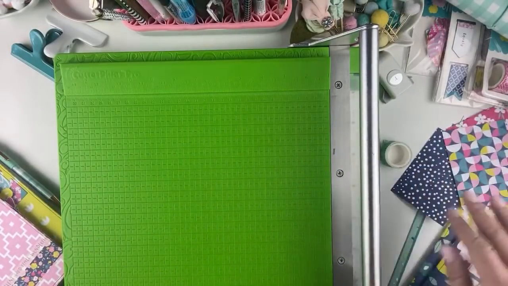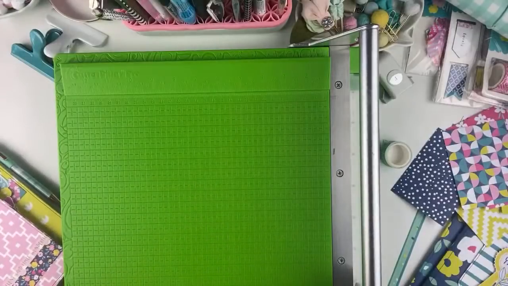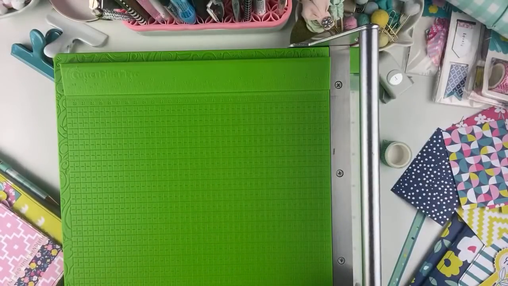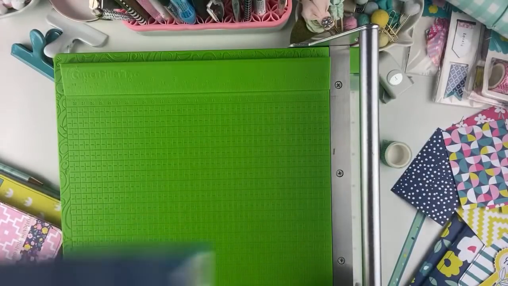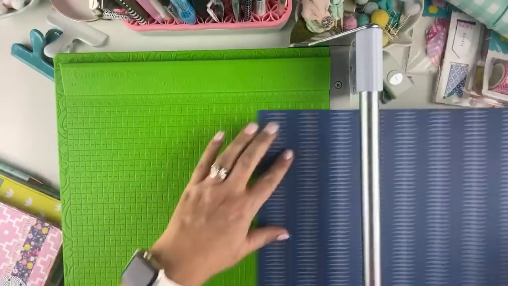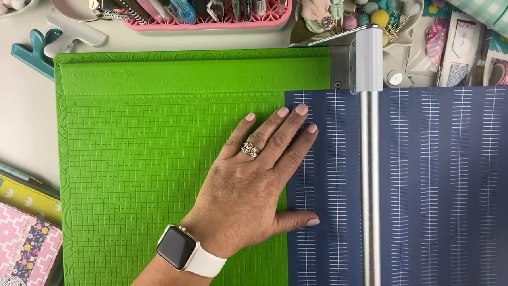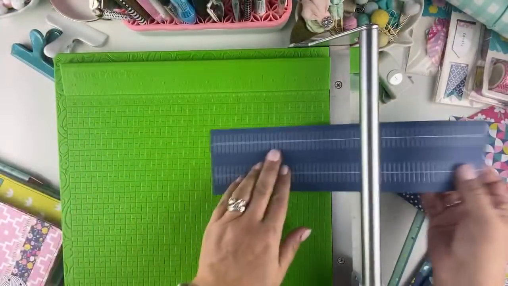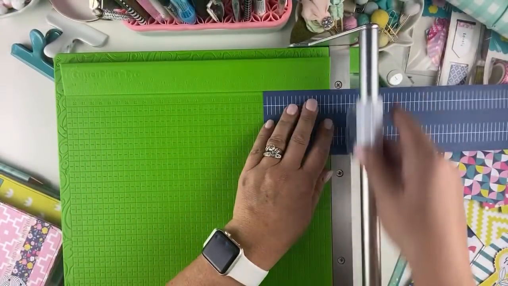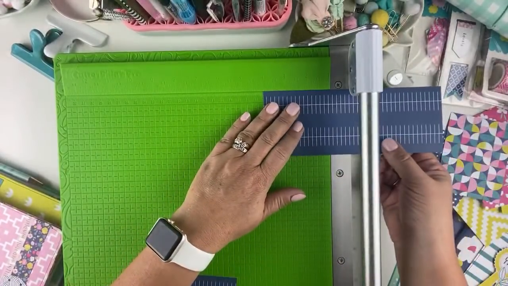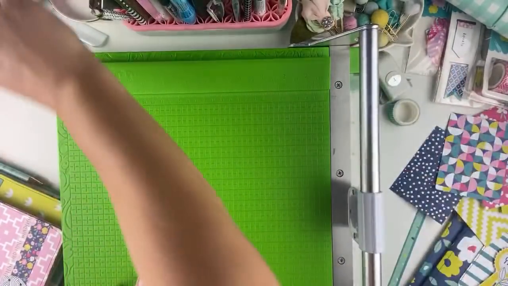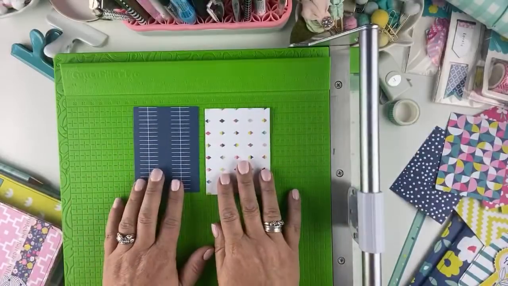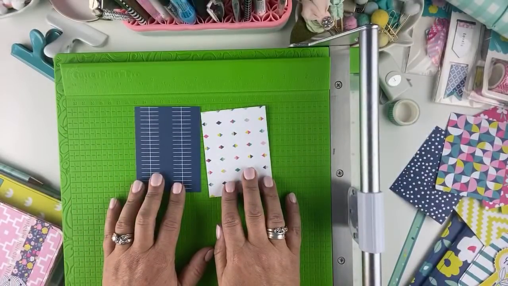All right. So then I need, let's see what other paper that we have in here. I need 2 3x4s of this guy. Okay, 2 3x4s, so I have 1 of each of those.